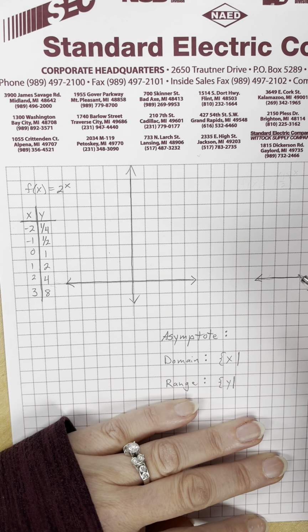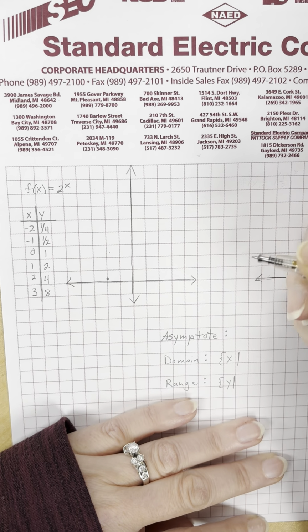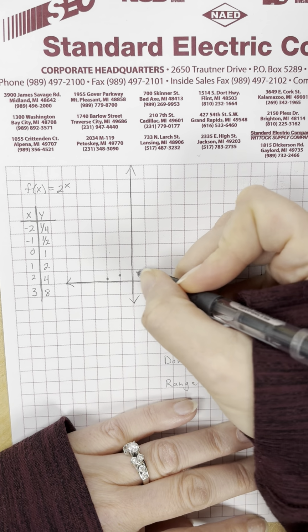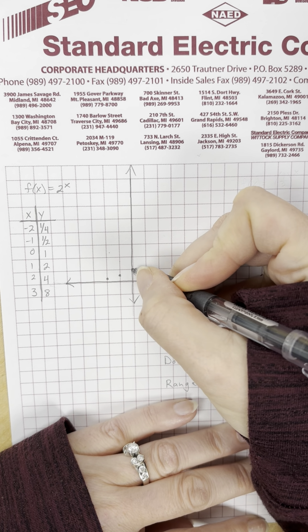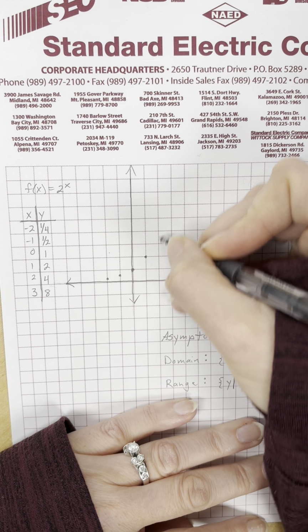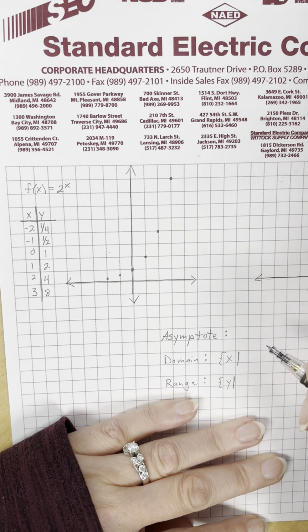Take a look at what that gives us then. So at -2, we're at 1/4. Let's say right about there-ish. At -1, we're at 1/2. Yay us. At 0, we're at 1. At 1, we are at 2. At 2, we are at 4, 5, 6, 7, 8. There we go.